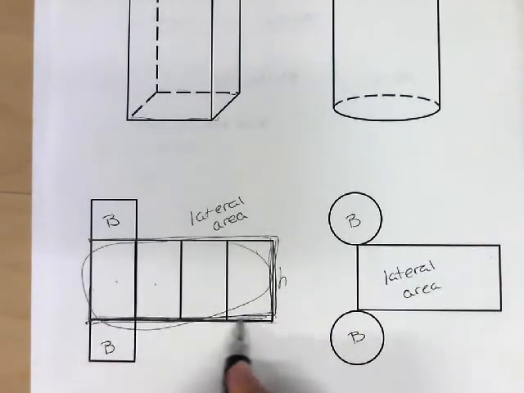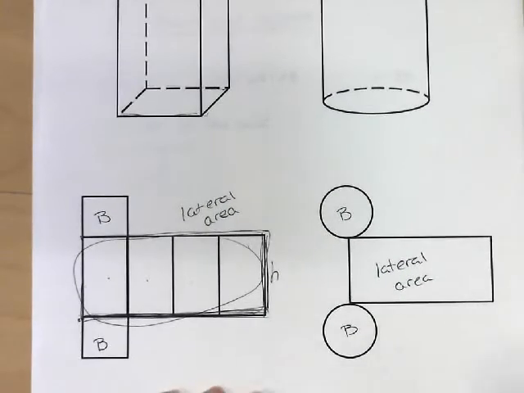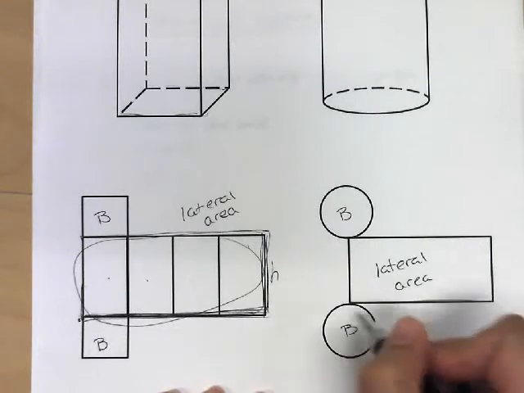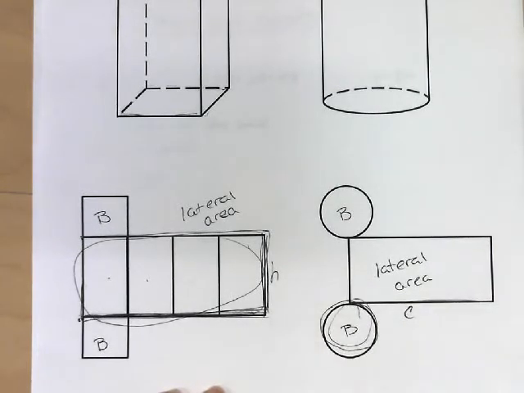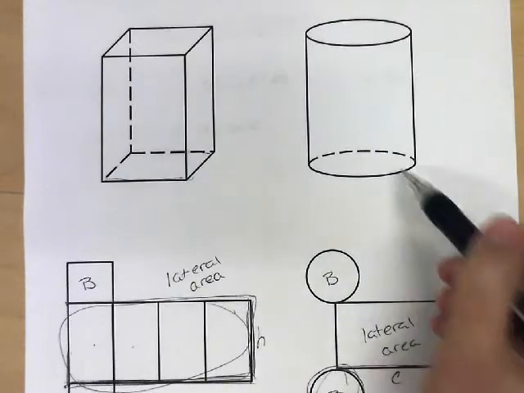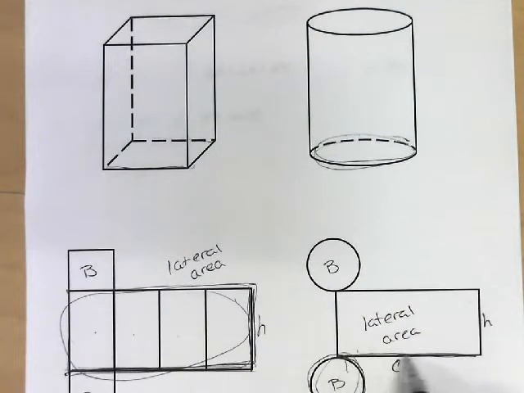It's just that the base ends up being the perimeter of whatever the shape may be. Over here, if I were to wrap this around, this is technically the circumference of the base just unraveled, and this is the height. So this unraveled becomes this region down here. That's where the formula comes from.